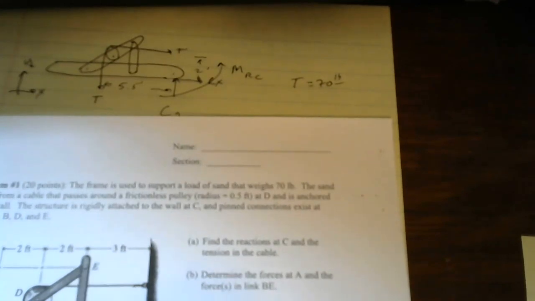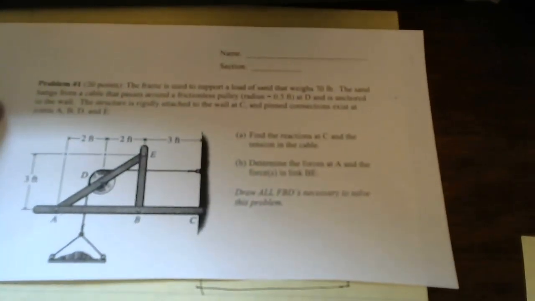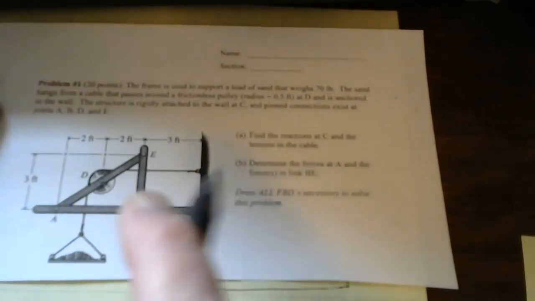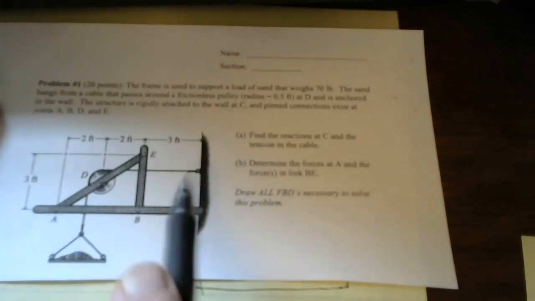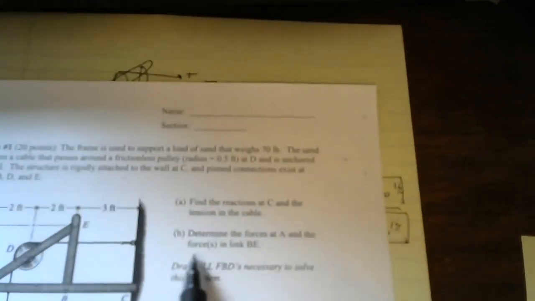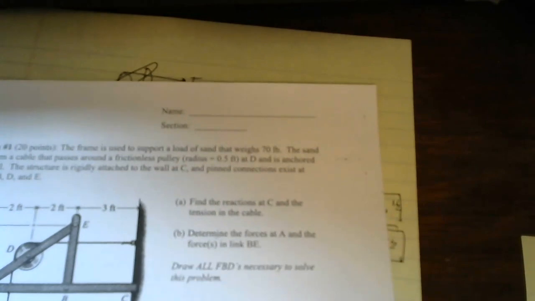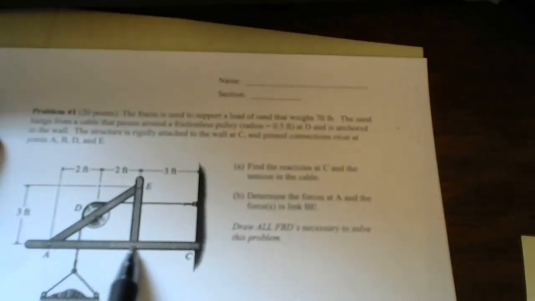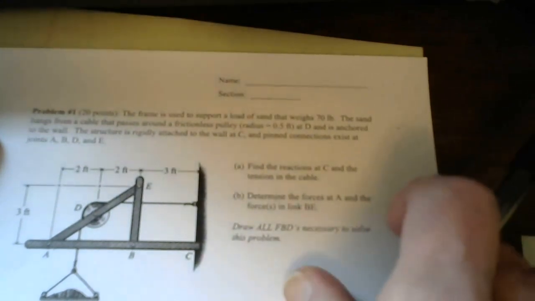there's a pin at B, a pin at E. There's no other loads acting on it, so BE is a two-force member. Always recognize a two-force member, all right? And so what I do is I say, well, if I need to determine the forces at A and the forces in link BC, I just need to draw a free body diagram and do equilibrium analysis on member ABC.